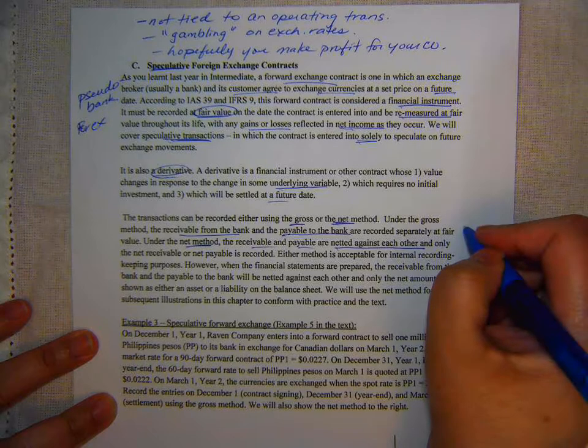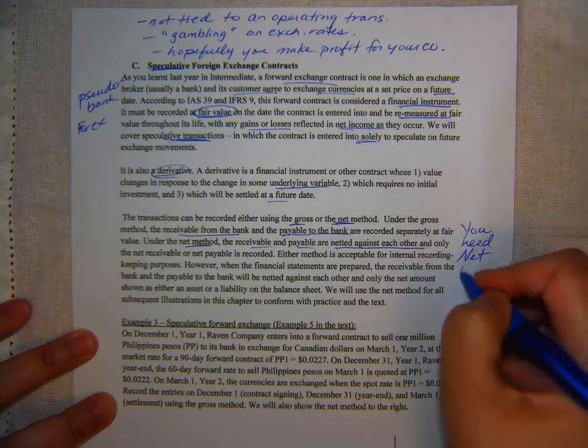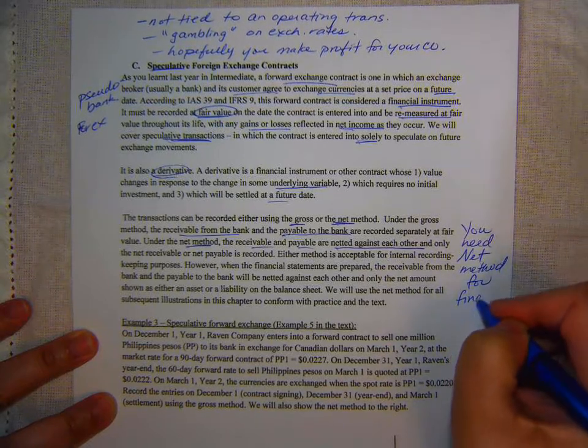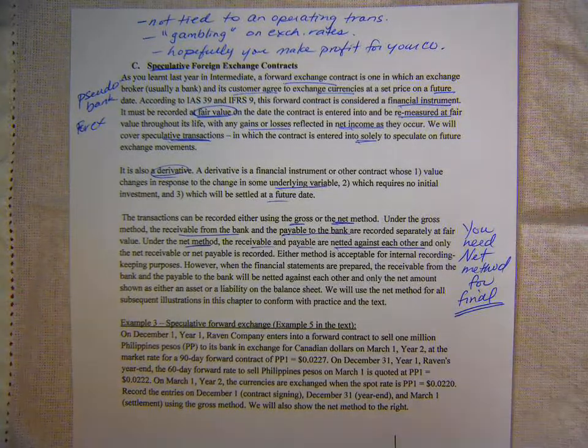So you need to know the net method for the final. However, I'm going to show you the gross because it helps you understand what's happening with the net. And I think the understanding is critical. If the gross is making it too confusing, just ignore it.